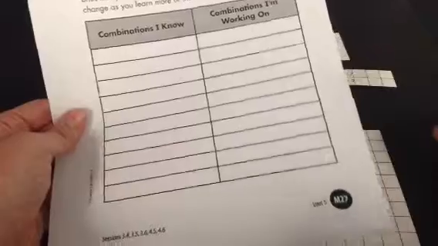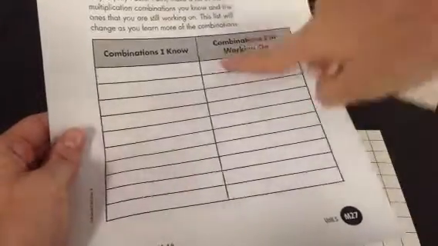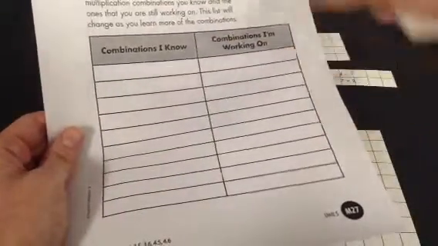So, combinations I'm working on. Let's say that you got through all your cards, and one of the cards that you're working on is 4 times 6. So 4 times 6 is 24 would be listed here in the combinations I'm working on. And of course, you'll have other cards also listed there.